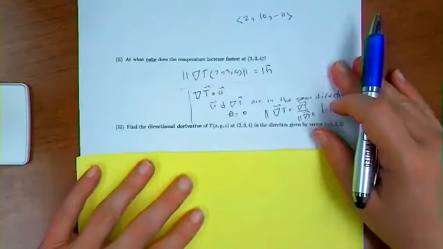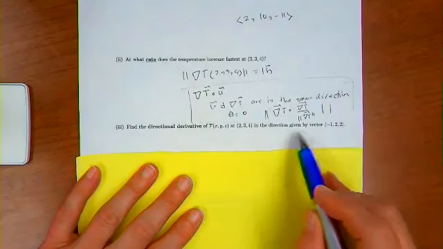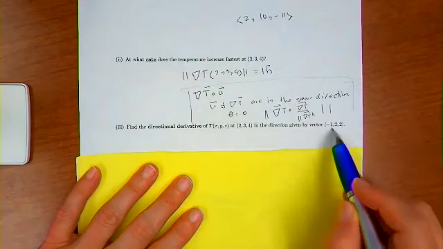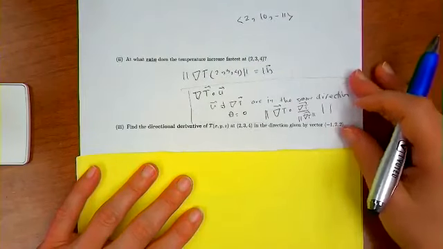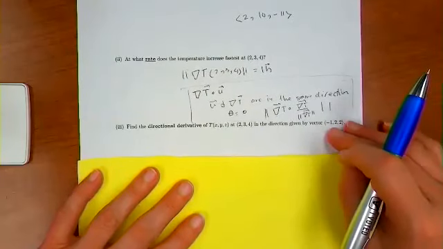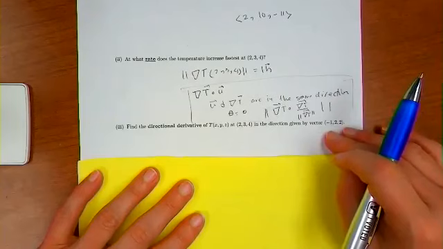The next thing is asking, find the directional derivative of T at this point in the direction given by that direction. Now that I'm finding a directional derivative, I have to make sure that the direction is a unit vector.